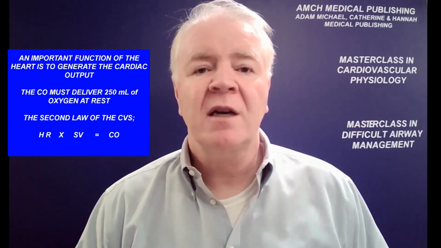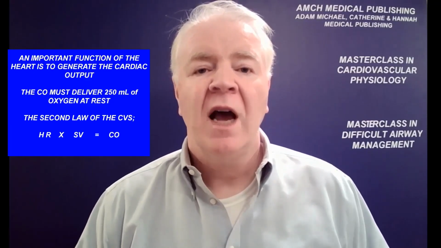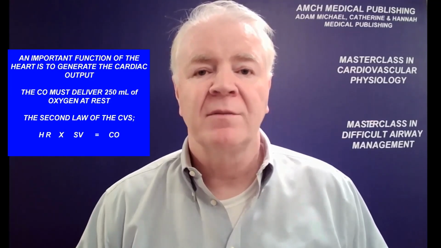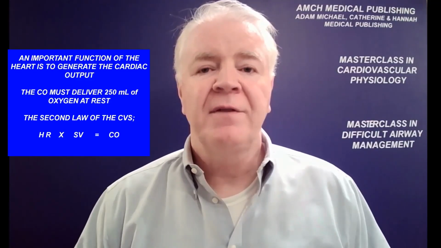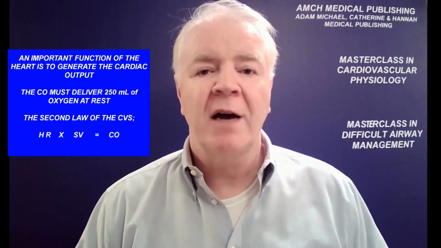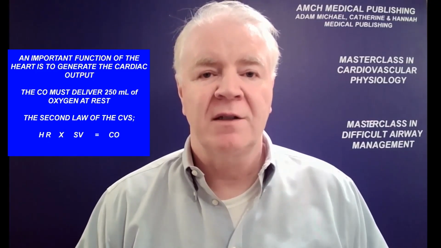Now let's consider the situation when the individual is not at rest and the cardiac output must increase. What options does the cardiovascular system have? Well, consider this formula below. This is the second law of the cardiovascular system. It tells us that if the heart rate is constant and the stroke volume increases by 50%, then the cardiac output will increase by 50%, and vice versa. It also tells us that if the stroke volume is constant and the heart rate increases by 50%, cardiac output will also increase by 50%, etc.